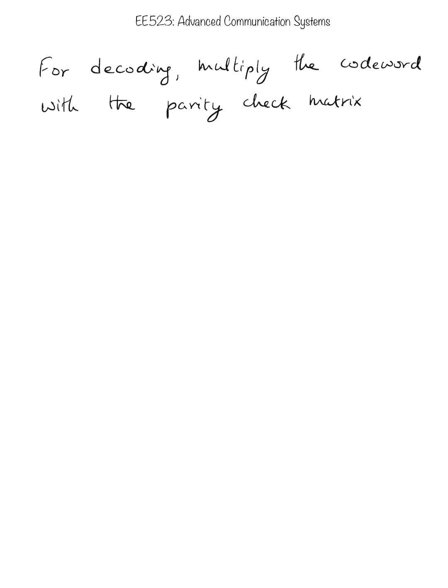And by the way, this type of decoding that we are doing for the 7/4 Hamming code is called syndrome decoding. So the decoding process for the 7/4 Hamming code that we are doing now is called syndrome decoding. So the decoding technique is called syndrome decoding. We multiply the code word with the parity check matrix.